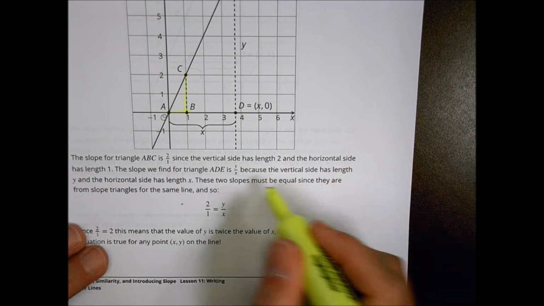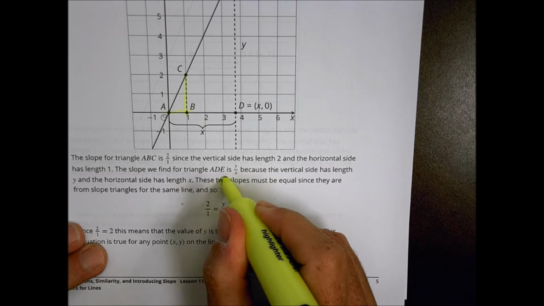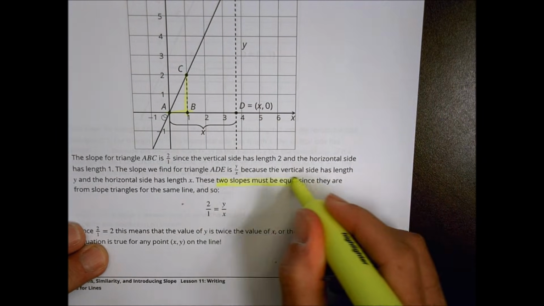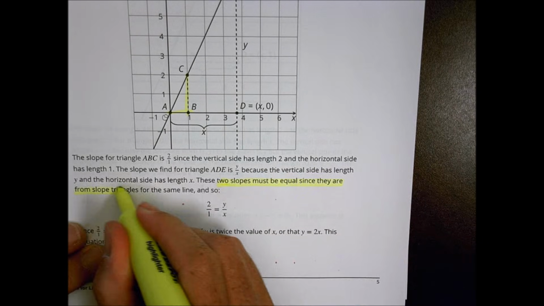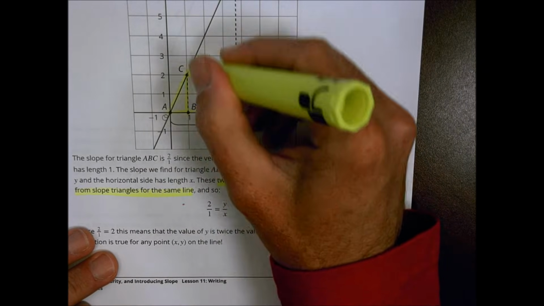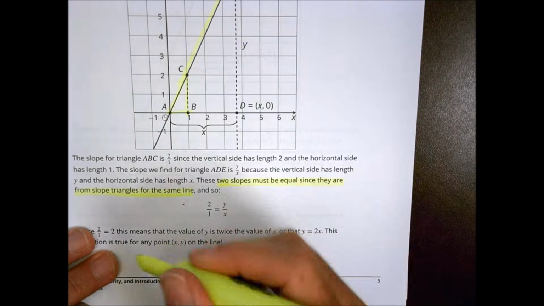Okay, the two slopes, sorry, so you have two different ones here, two triangles. Two slopes must be equal since they form slope triangles with the same line. So you're going to have slopes that are equal because they are part of that same line when you have two different triangles, the way this works out.